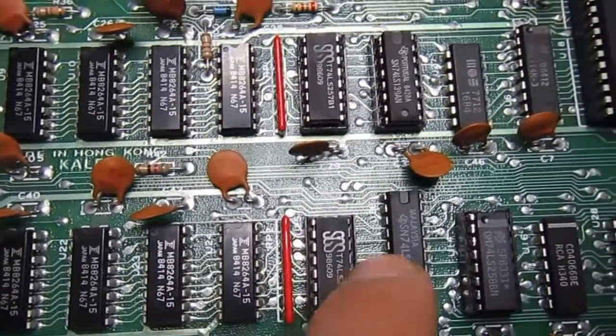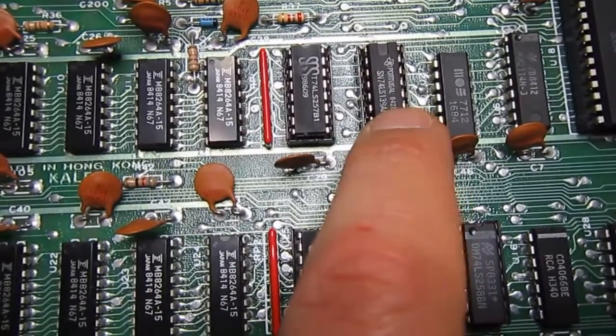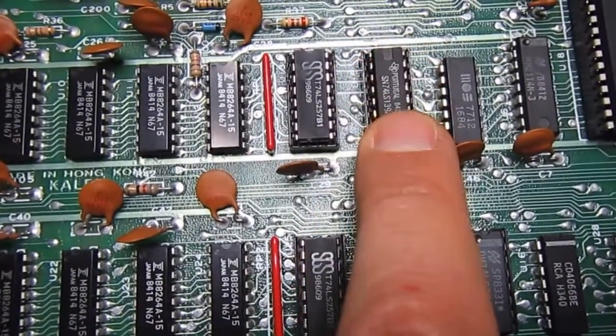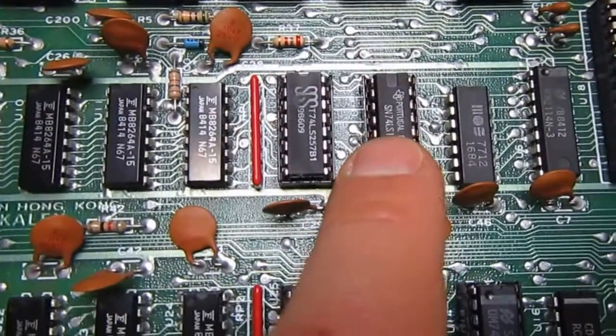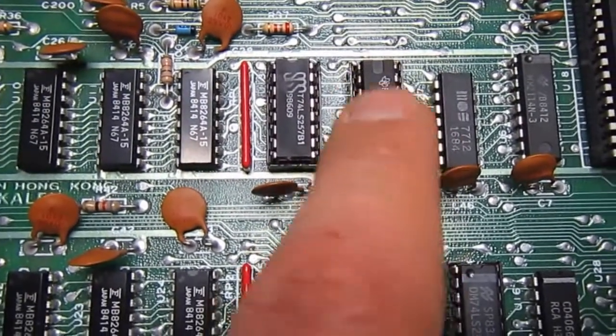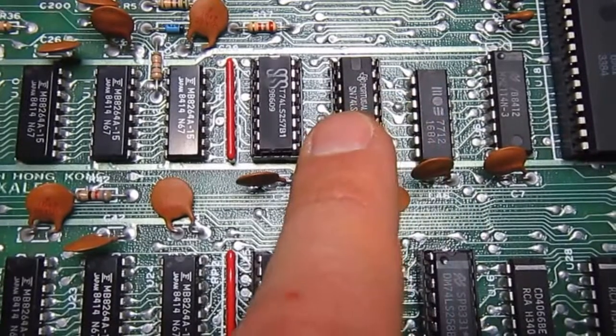So the next step was going with the logic probe on this one, which is an address decoder for the I/O chips.